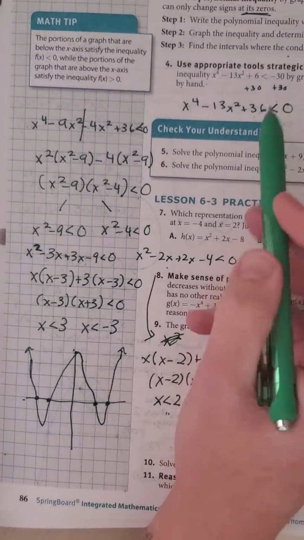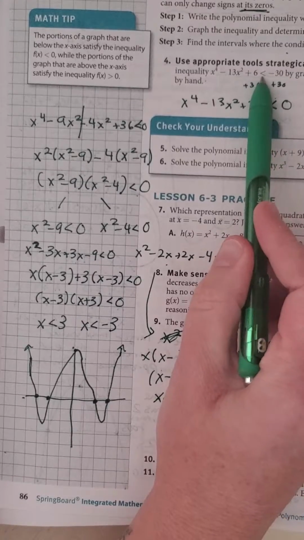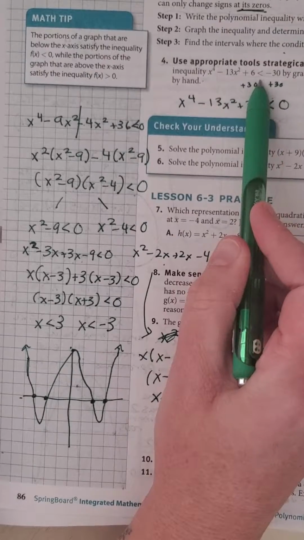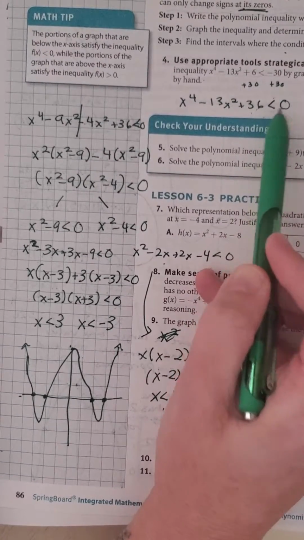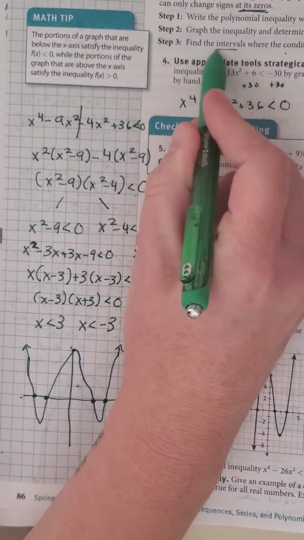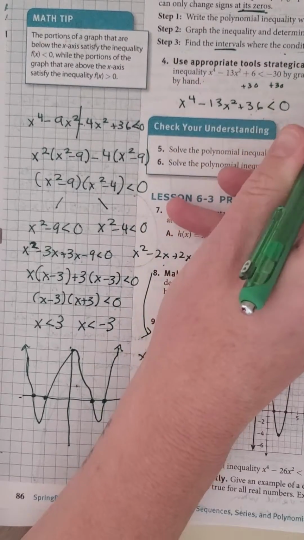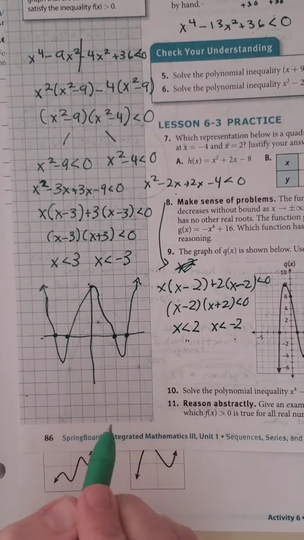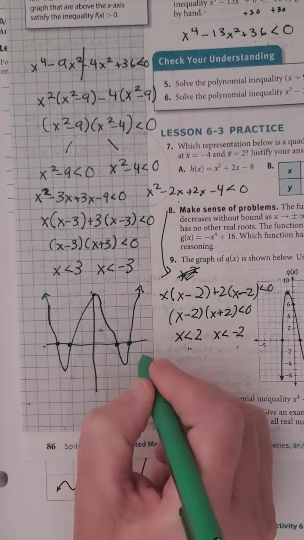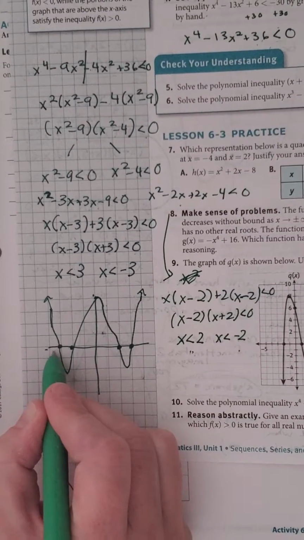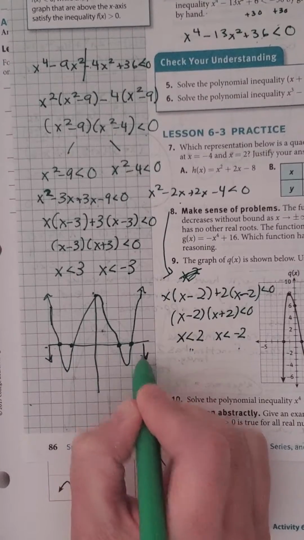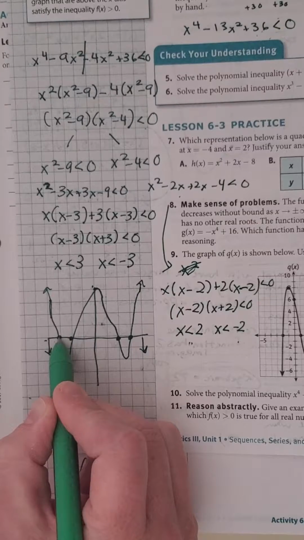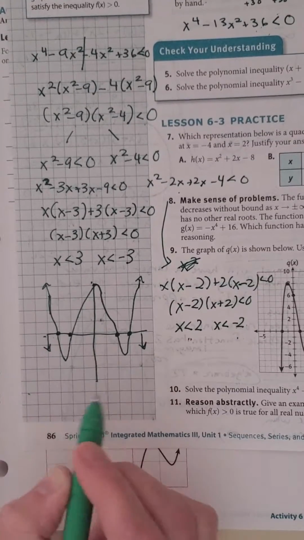Now, remember, the only thing that's different is that instead of having it equal to 0, it says solve where the polynomial is less than 0, right? So it says find the intervals where the conditions of the inequality are met. So they're asking you on your graph, where is this graph less than 0? So less than 0 means negative, right? Less than 0 on the y-axis. All of these values down here. So my answer would be it is less than 0 between negative 3 and negative 2.